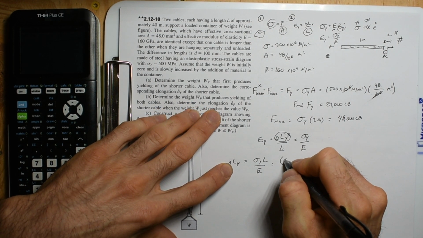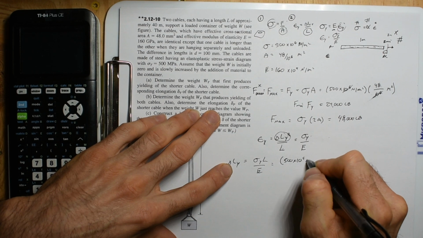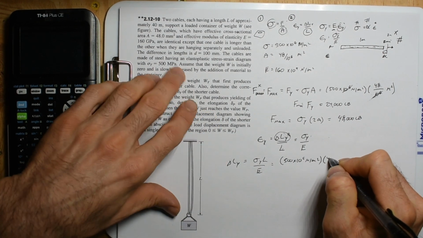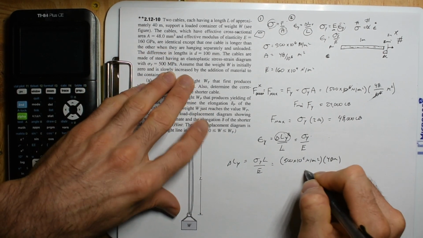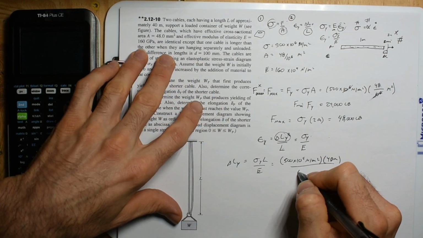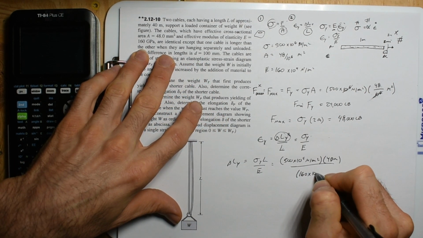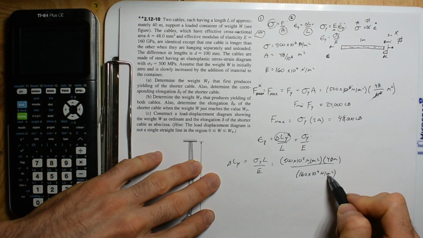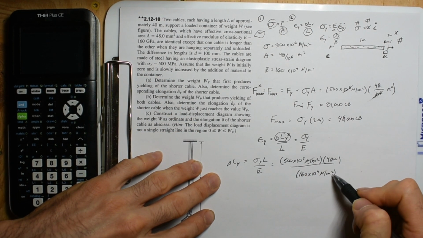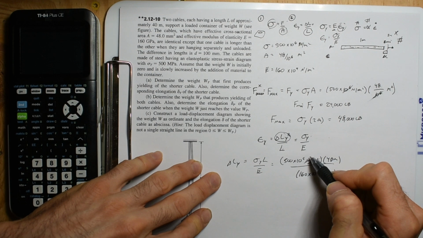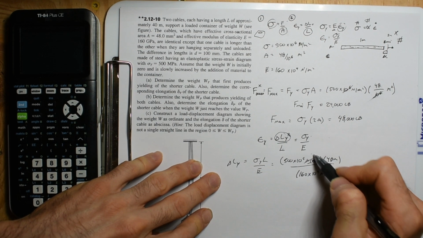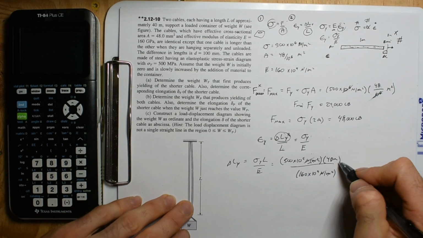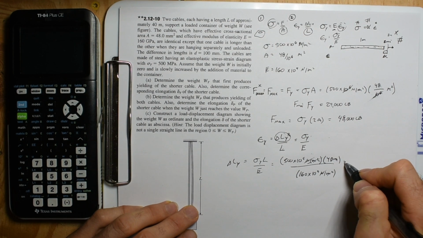And I get 500 times 10 to the 6 newtons per meter squared times a length of 40 meters for the problem, divided by that modulus of elasticity, 160 times 10 to the 9 newtons per meter squared. I always change things from pascals to newtons per meter squared. It just makes your units make sense and cancel. This is like a PSI, it's a force per unit area, and now we're left with meters, so an obvious change in length.